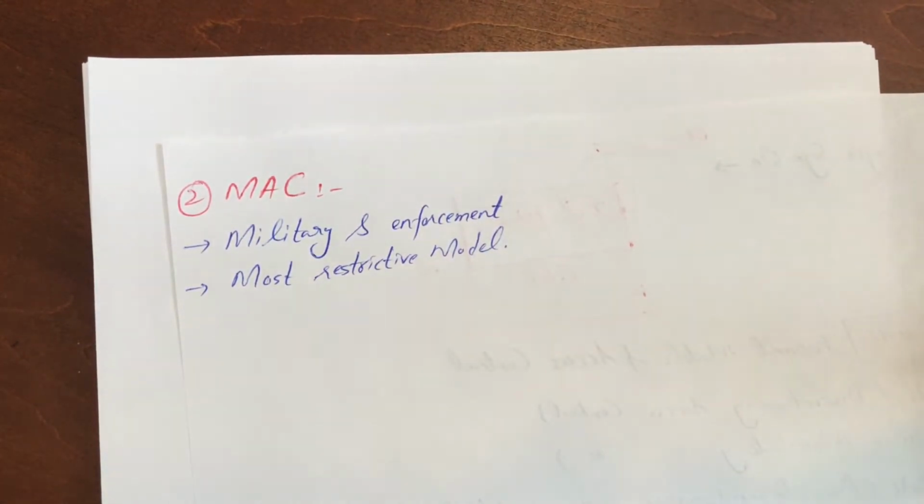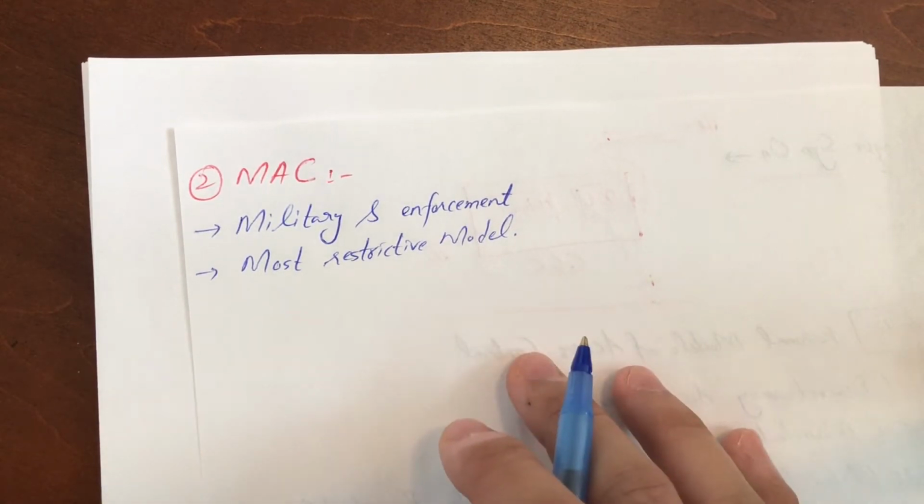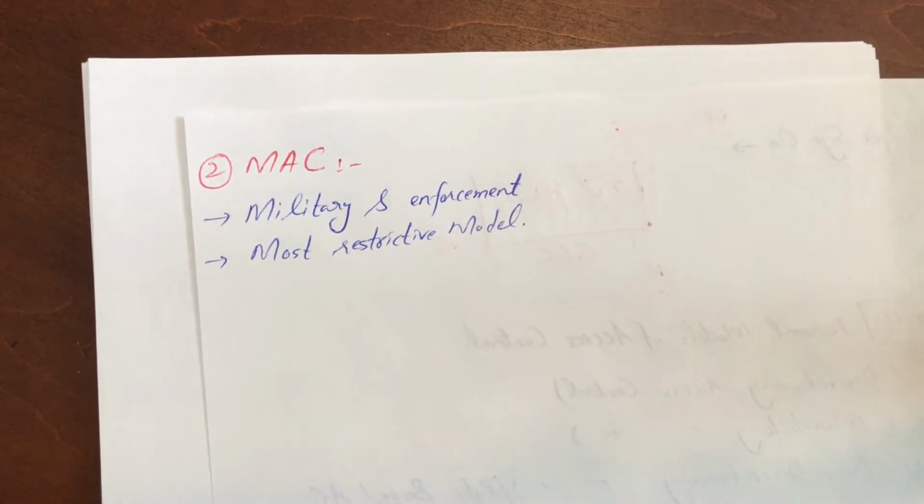So it has a lot of restrictions and all that kind of stuff, like people need a special kind of security clearance to access particular data. That is why this model is not recommended for corporate world. Corporate world, they don't use this particular model, but it is very well suitable for military, where we have top secret information and all those things.